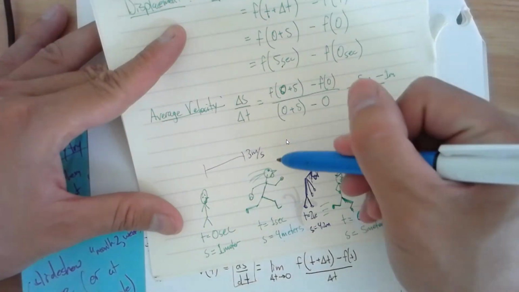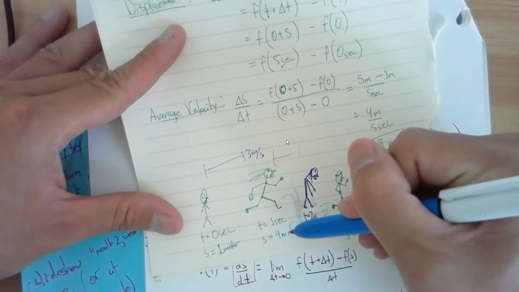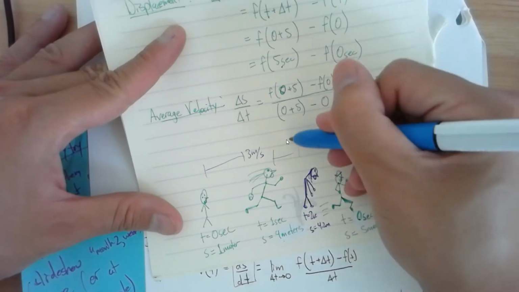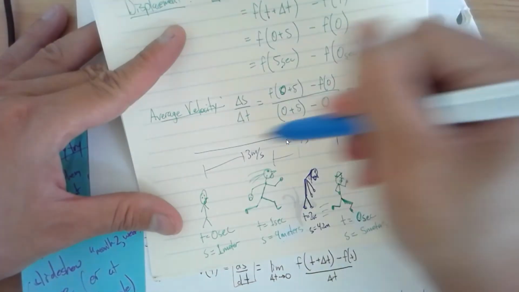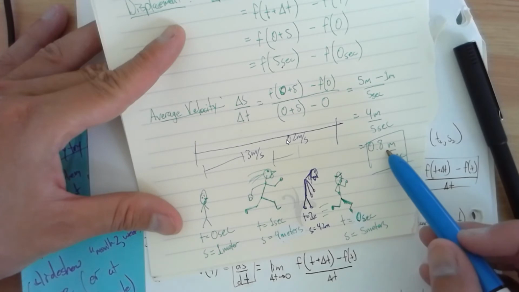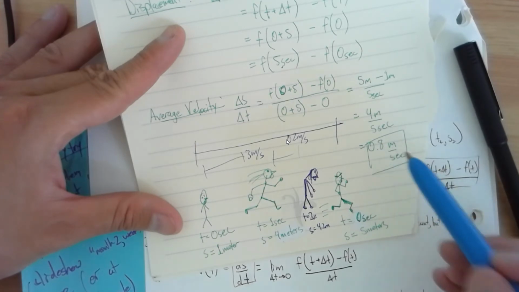But from here to here, if you took the difference, it would be 4.2 minus 4, that's 0.2, divided by a difference of 1 second, that's 0.2 meters a second, right? But if you do the whole thing from here to here, the average would be 0.8 meters per second. So this only gives us an average, but it doesn't give us the whole picture, okay?